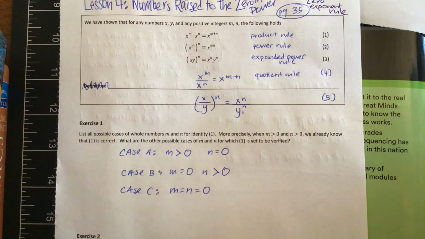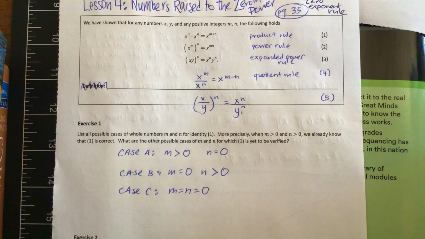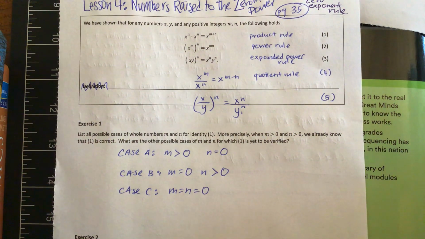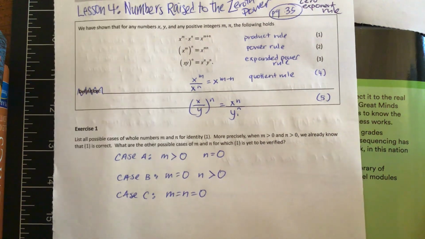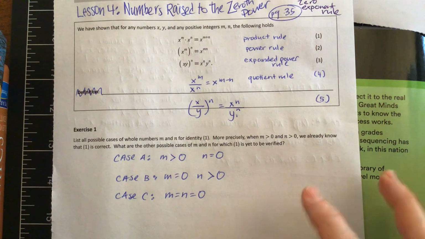If I were you, I would just copy these down. Like I said, the big major thing you want to know is the thing that I just went over, the 0 exponent rule. The rest of this is just kind of proving the rules.